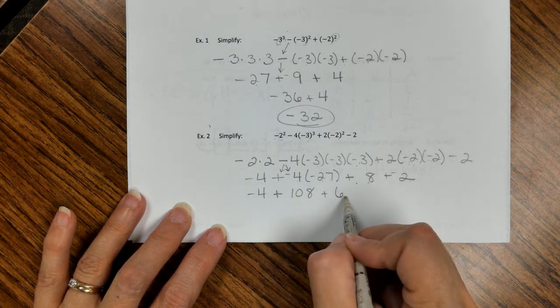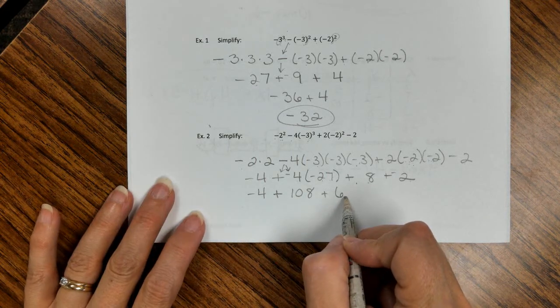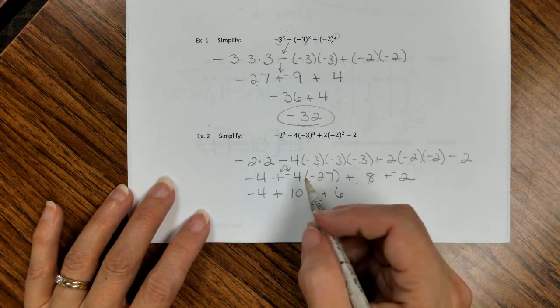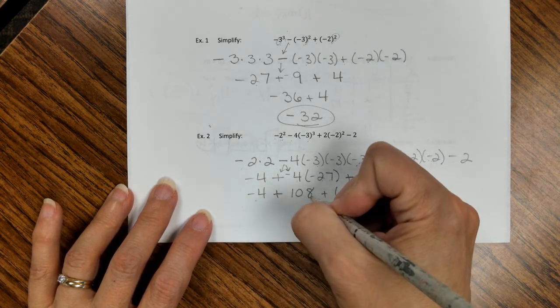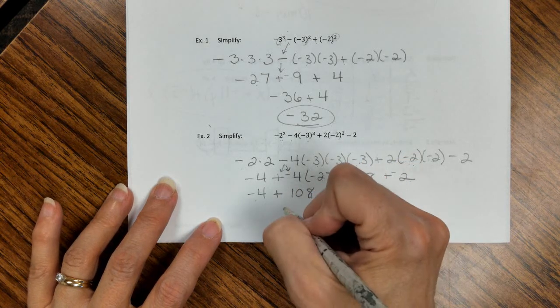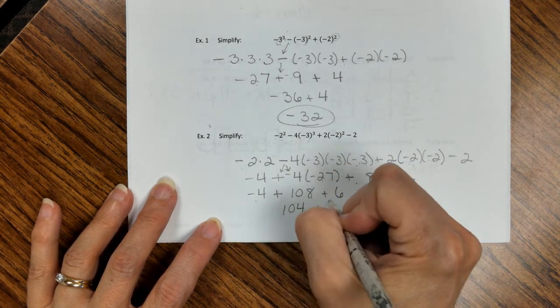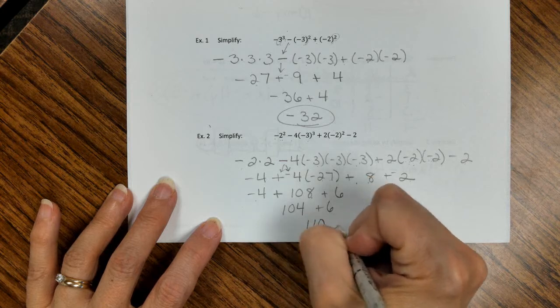This is all addition. We can do these in whatever order we wish. I guess I'll just go left to right. Negative 4 and positive 108, they are opposite signs. That is 104 plus 6, 110.